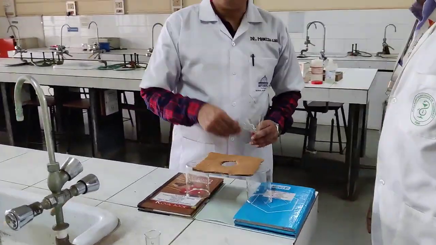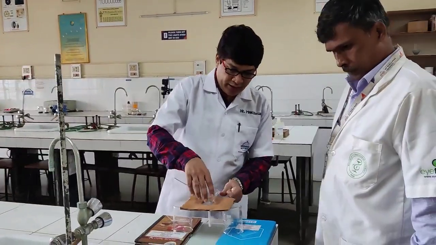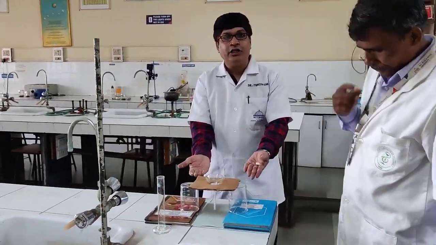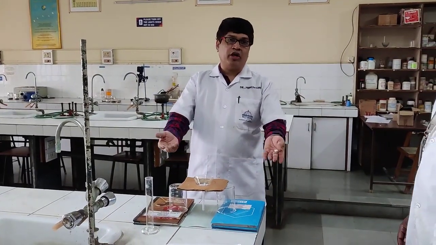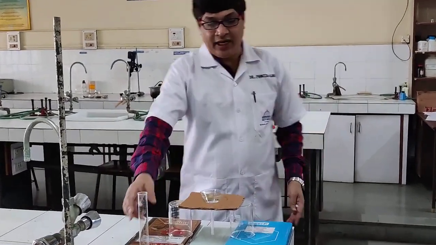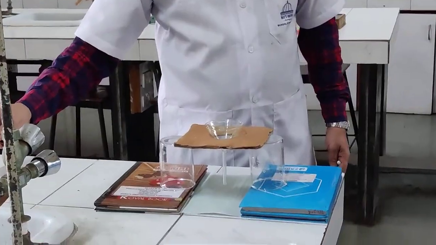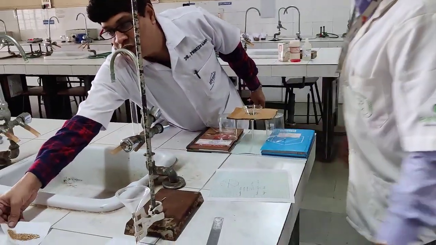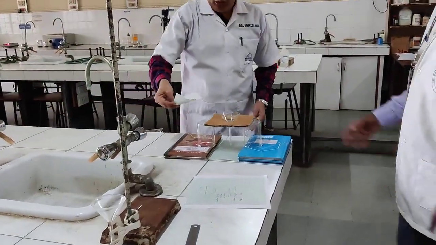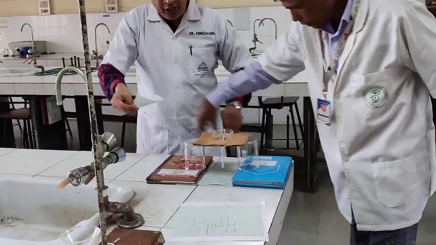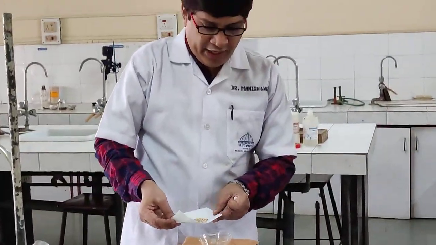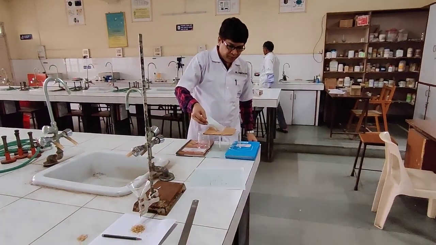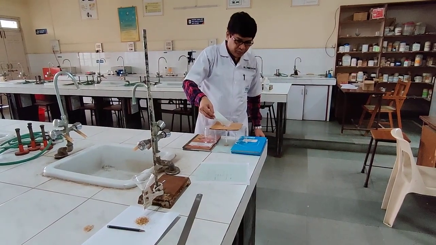You can keep the graph paper or you can keep the normal paper over there. You can put the funnel inside it. You can adjust the height with the help of books or anything that is available at home. Then you can take the granules, and these granules you can use for finding out the angle of repose. The same thing you are going to do.